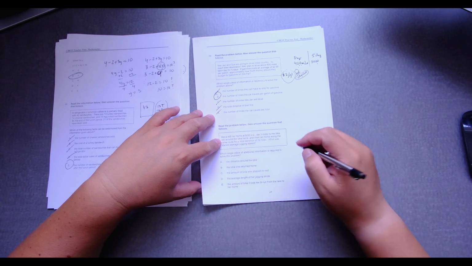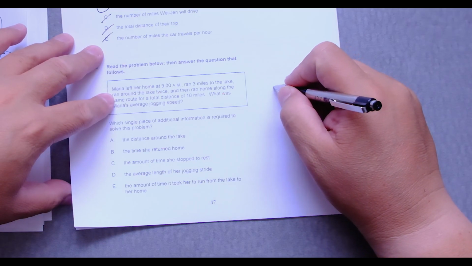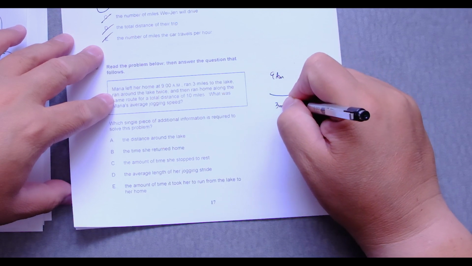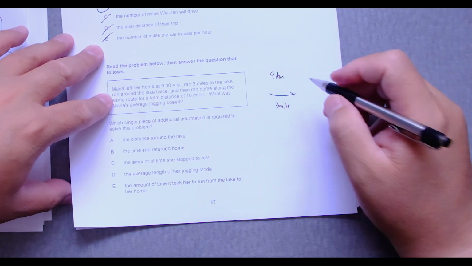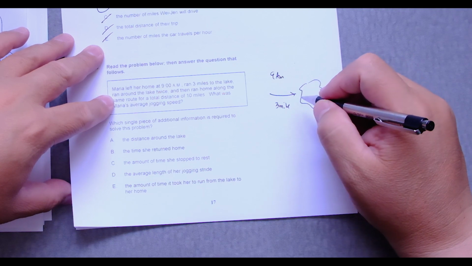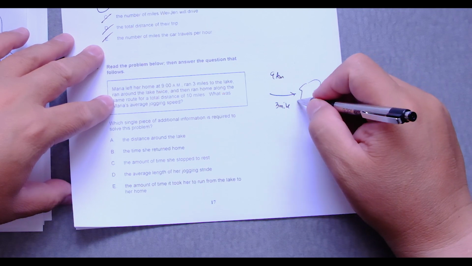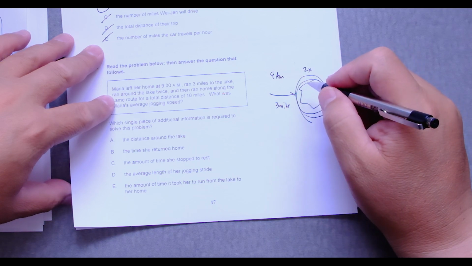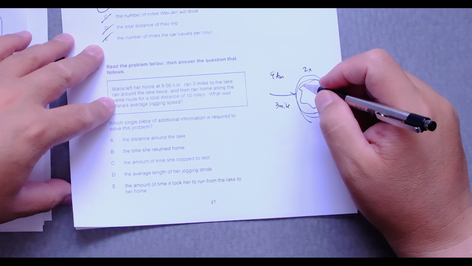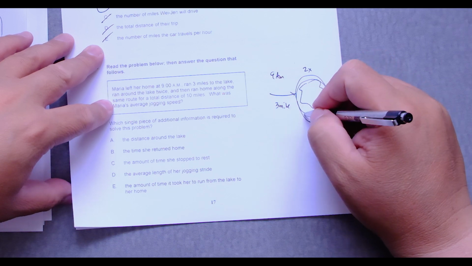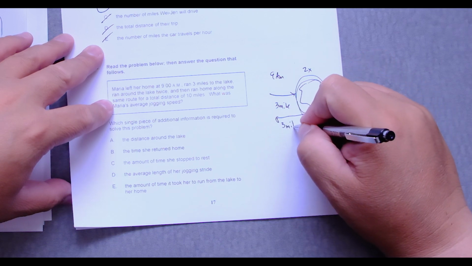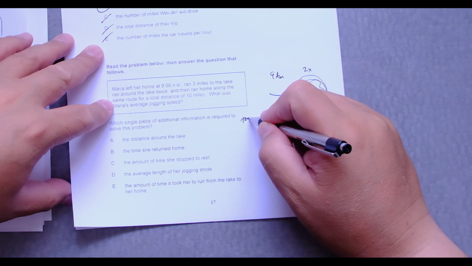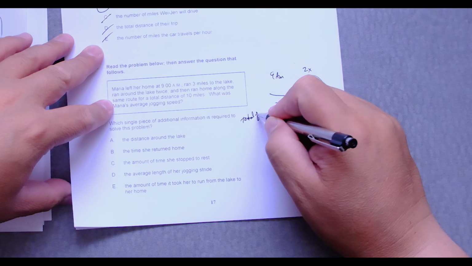Maria left her home at 9 a.m. and ran 3 miles to the lake. Ran around the lake twice. Wow, twice. And then ran home along the same route, another 3 miles, for a total of 10.